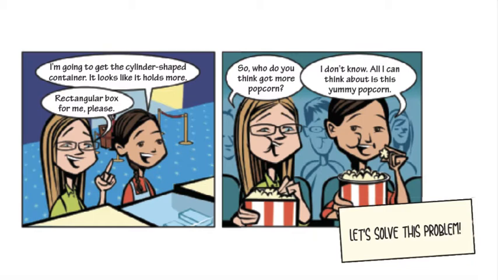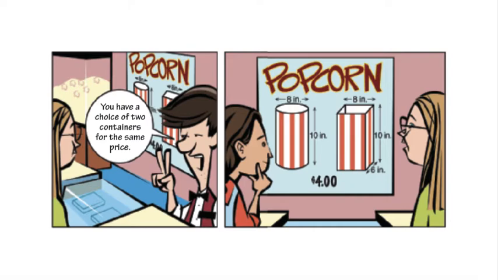So let's solve this problem. If we go back to the original dimensions on the poster, we can see again that we have a cylinder with a diameter of 8 inches and a height of 10 inches. And we also have a rectangular prism with a width of 8 inches, a height of 10 inches, and a length of 6 inches. So what we're going to do is use the formula sheet that you have from your area and perimeter lesson, and use that to come up with the formulas and how to solve for the volume of these 2 shapes.